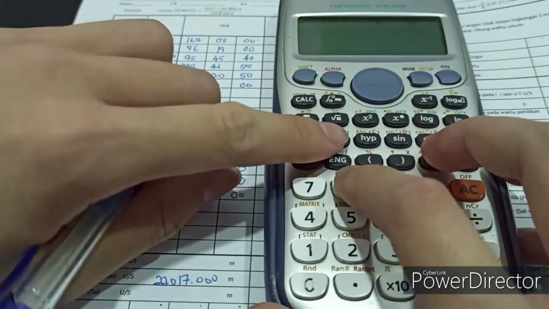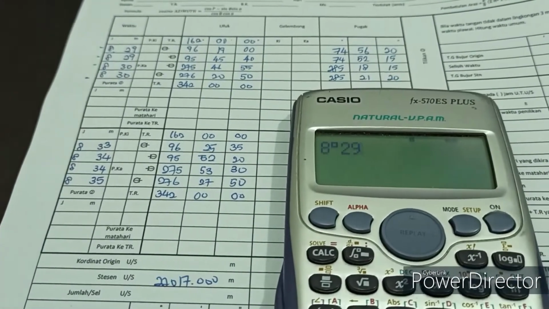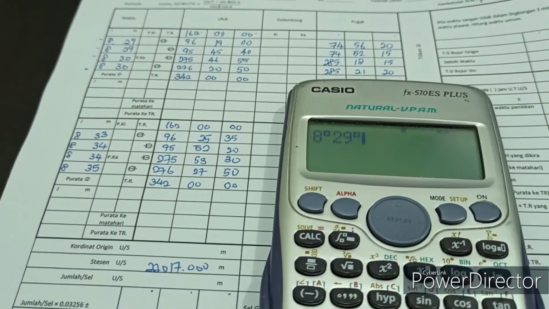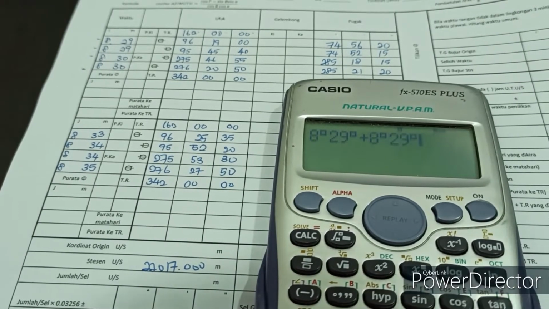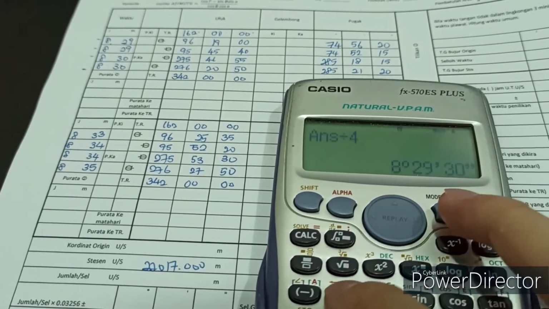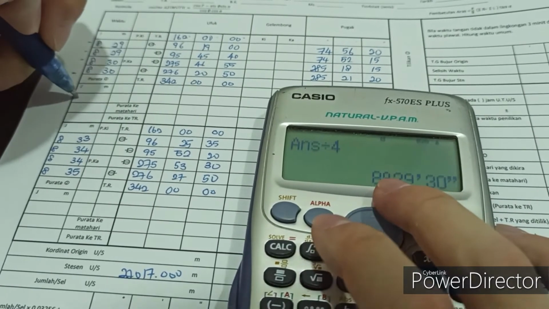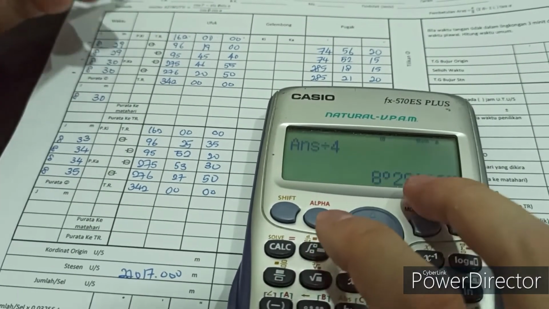So we have to add all the times and divide by 4 in order to get the mean time. So the mean time is 13.